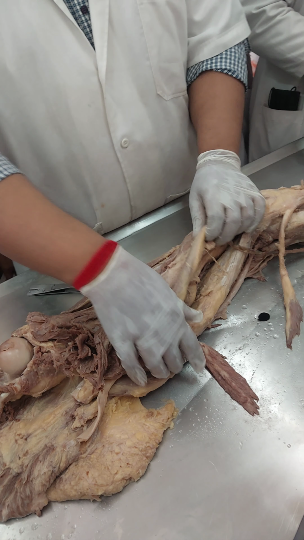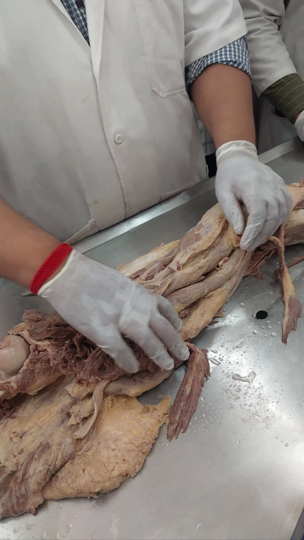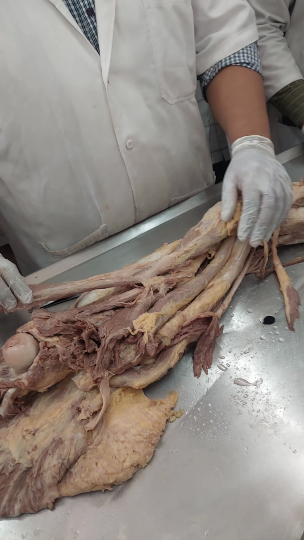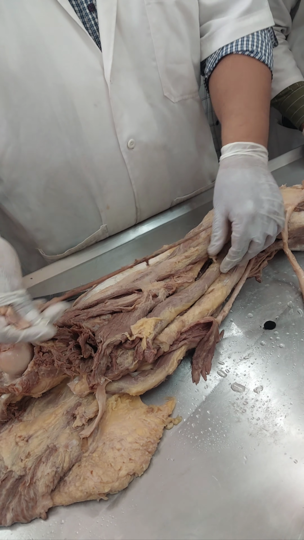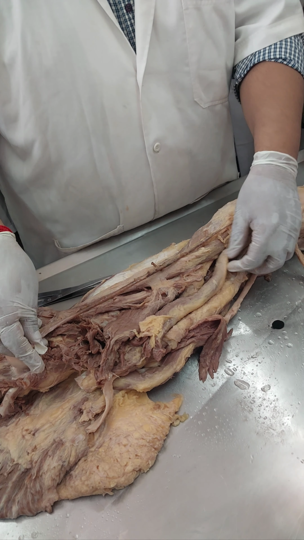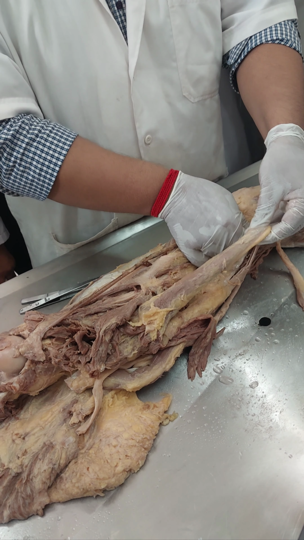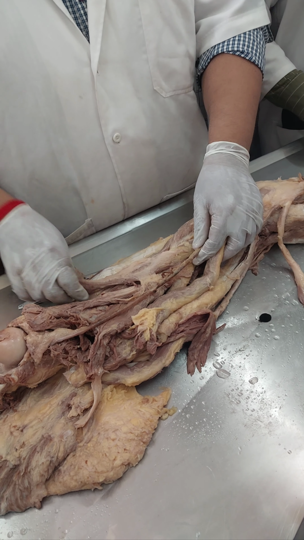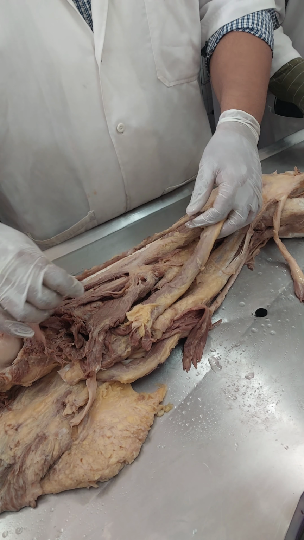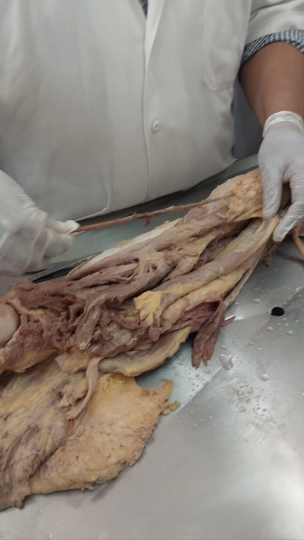Sartorius, gracilis, and semitendinosus. So just like this and this one. These three things you find. So the muscle in front is sartorius. This is in the middle. This is the great saphenous vein.